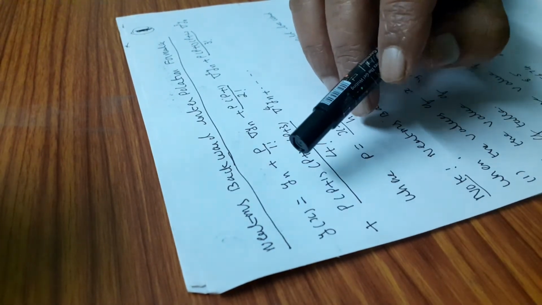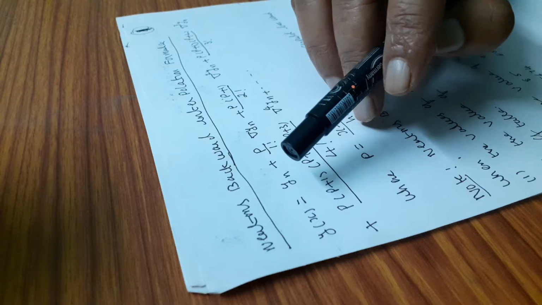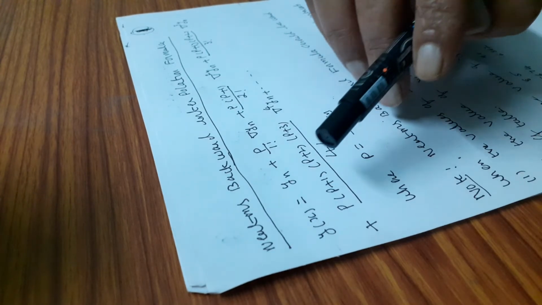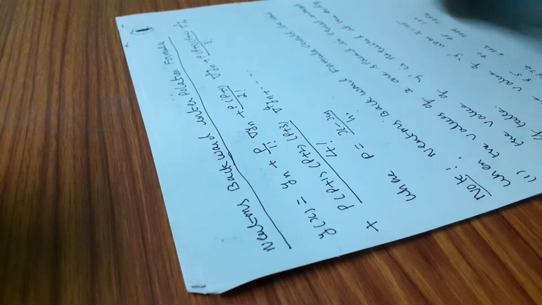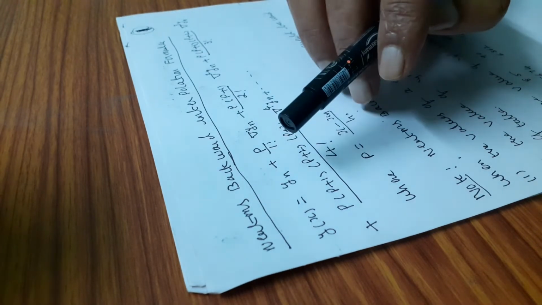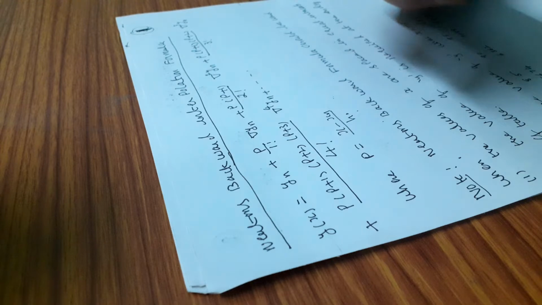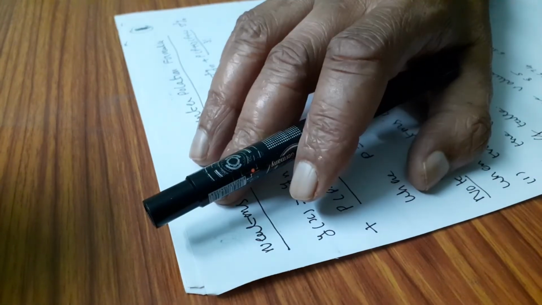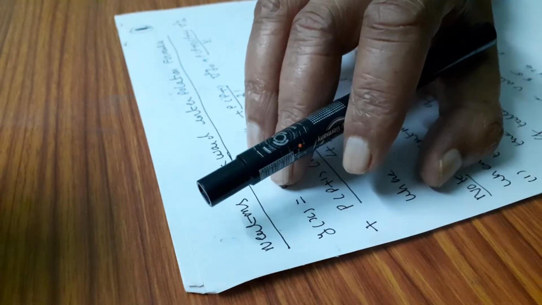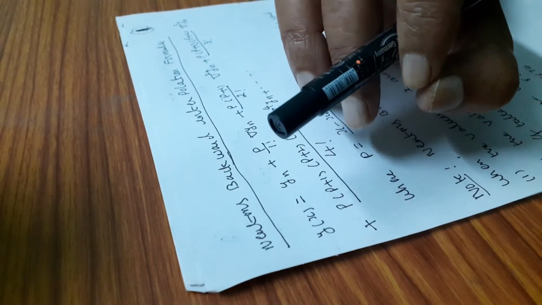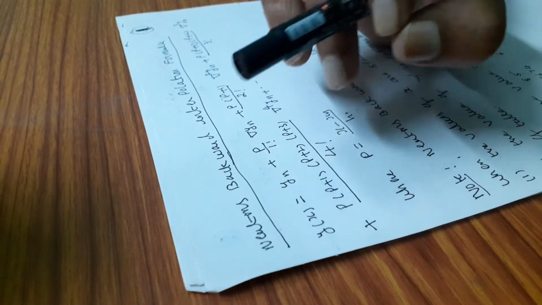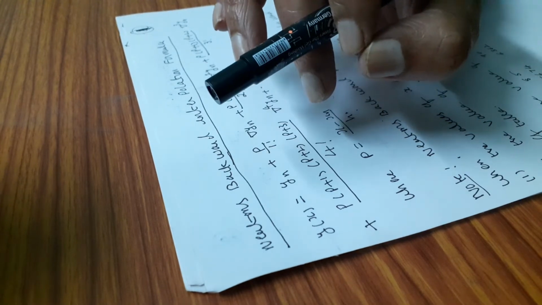So yesterday in the previous video we have done problems on Newton's forward interpolation formula. Newton's forward interpolation formula, again I am repeating, should be used when the values of x are spaced in equal intervals and the value of y is required at the beginning of the table.